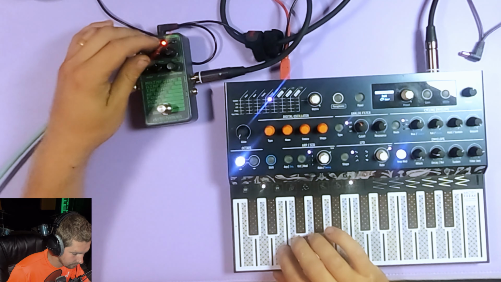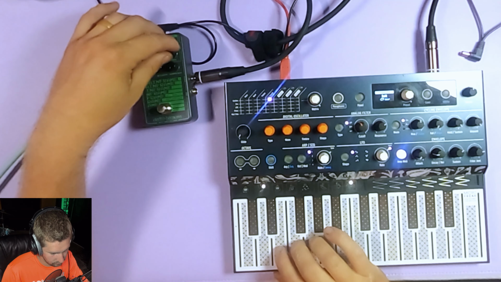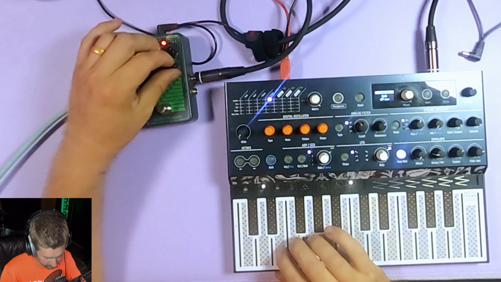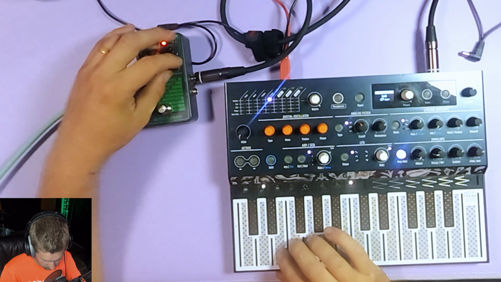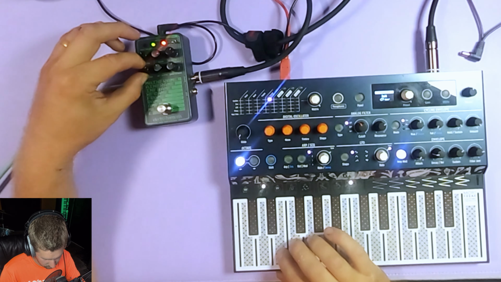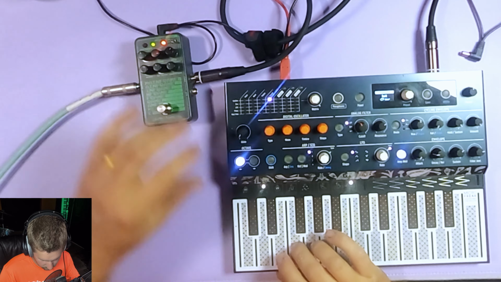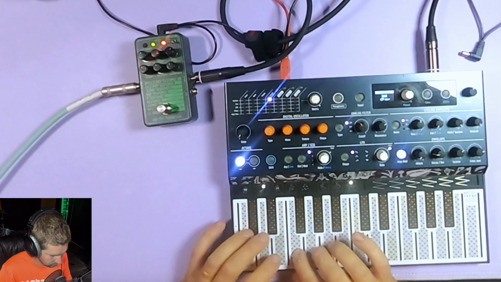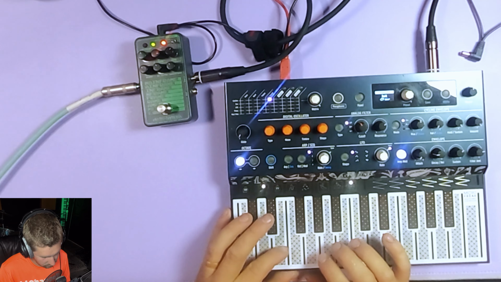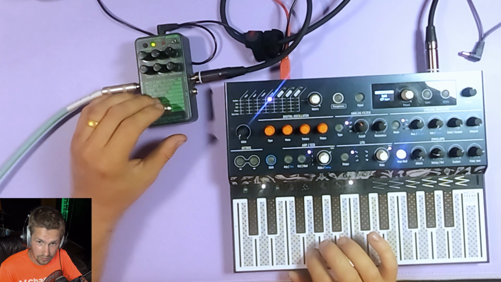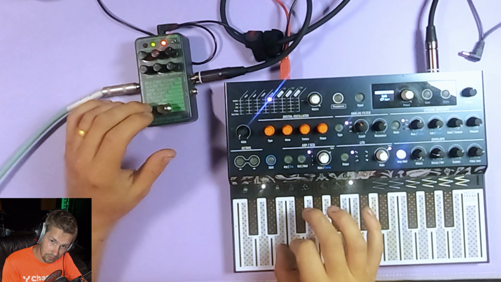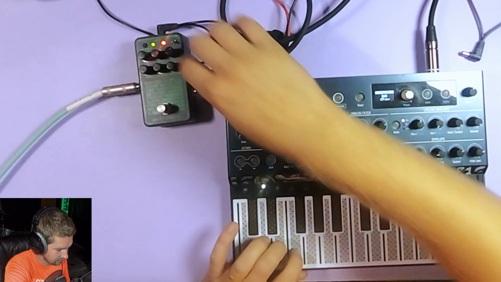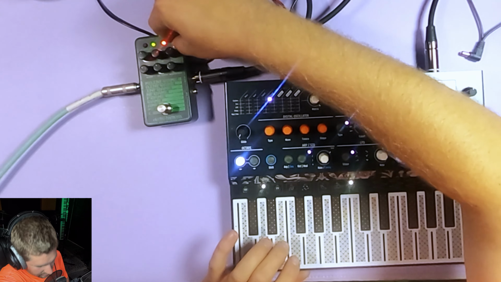Let's see what else we got. Sample rate. Without it. With it. And if you're not wearing headphones, this has bass. That's just on a low pass.